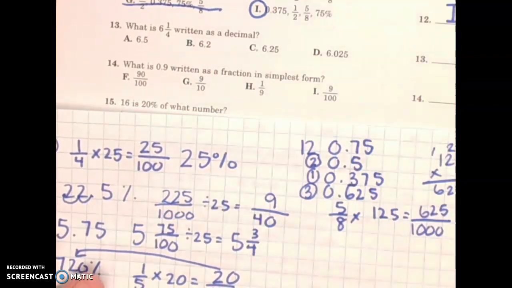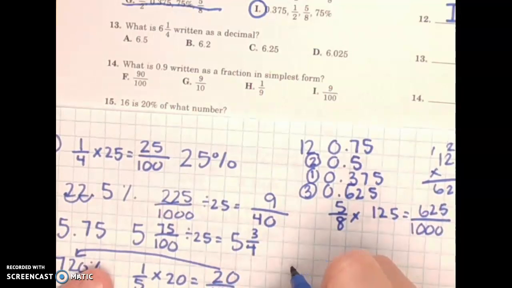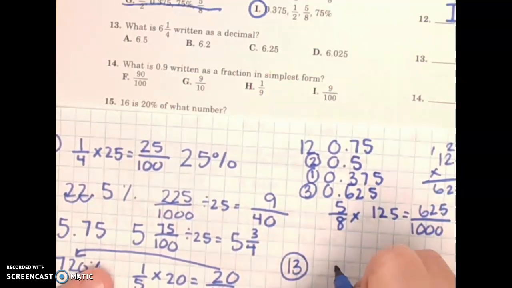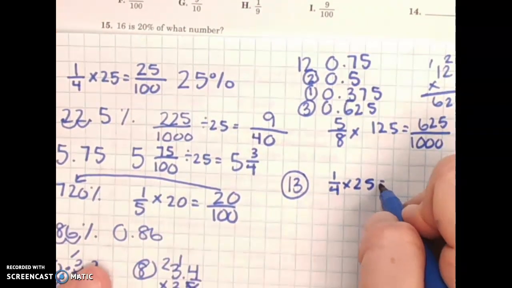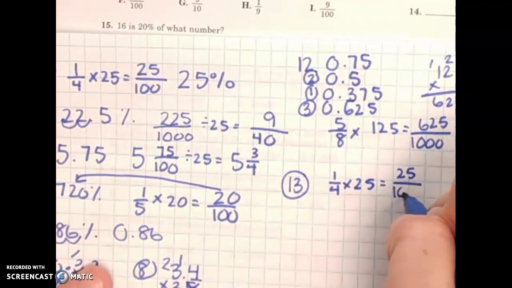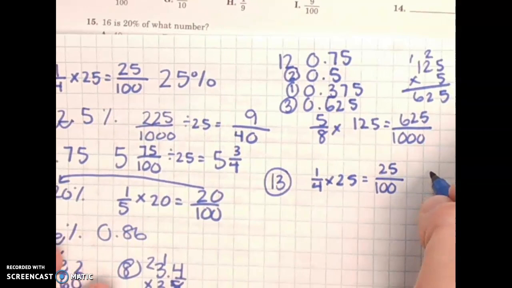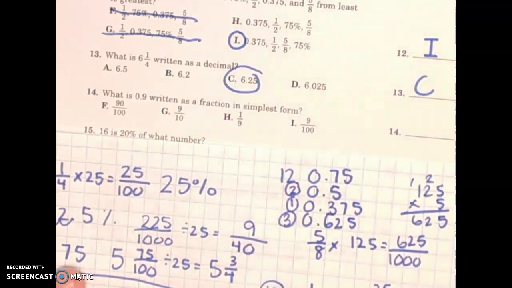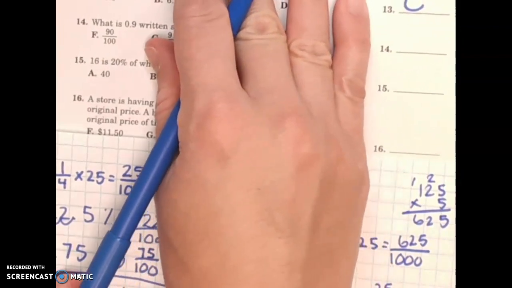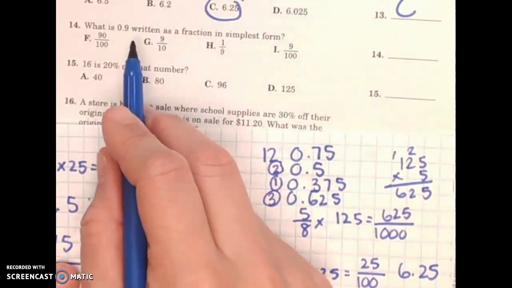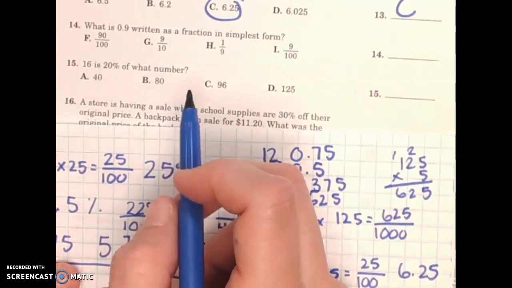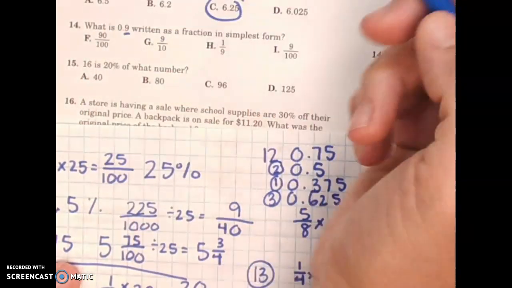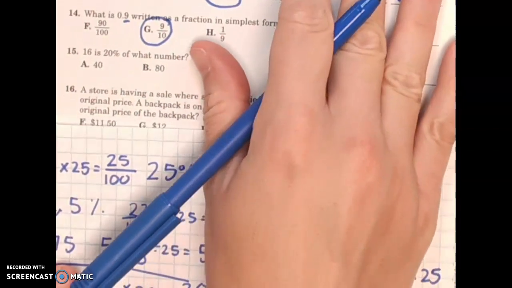Number 13, 6 1/4. We're going to write that as a decimal. So 1/4, I'm going to multiply that by 25. And when I multiply that by 25, I get 25 on top, 100 on the bottom. Remember, I had 6 whole, so 6.25 is my answer, and that is letter C. Some of you should have 1/4 memorized as a decimal, so if you don't need to show work on that one, that's fine. Okay, what is 0.9 written as a fraction in simplest terms? That 9 is in the 10th spot, so it is letter G, 9/10.